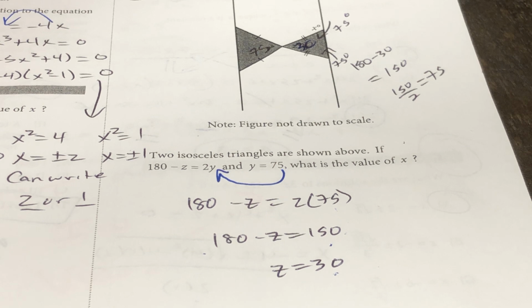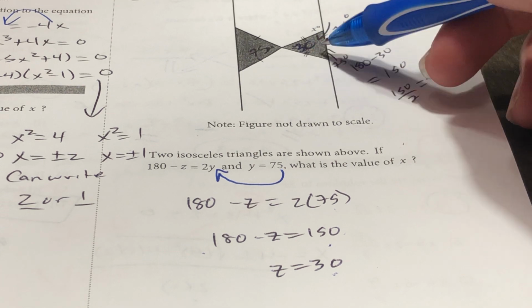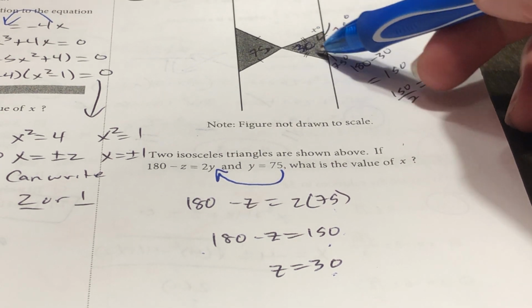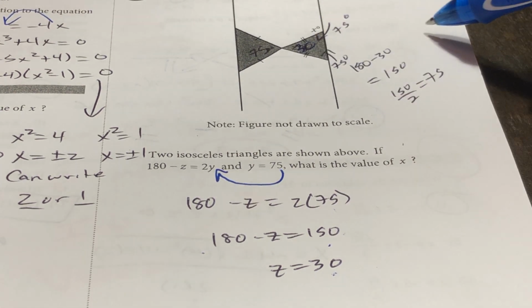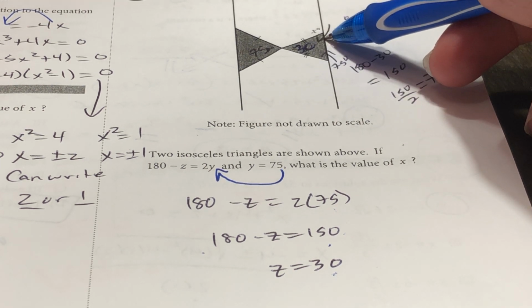Okay. Cool. So where are we there? This is an isosceles triangle because you have the congruent tick marks. So if that angle is 30, these base angles opposite the congruent sides are equal. So these angles have to be both the same angle.